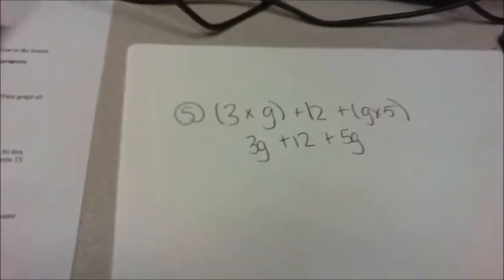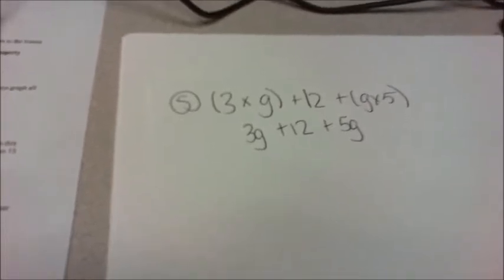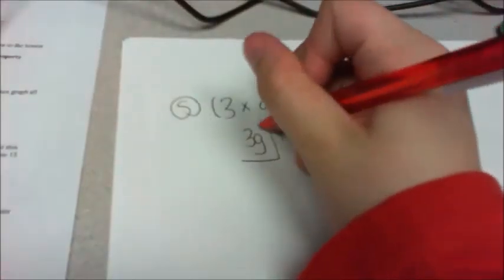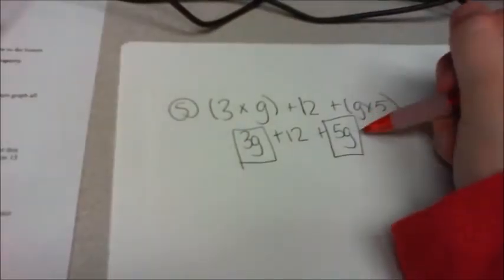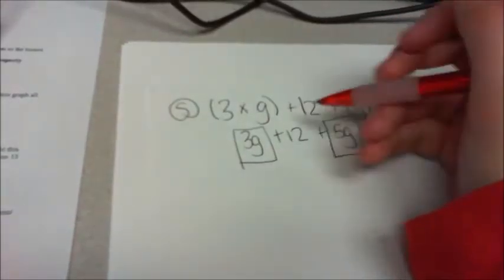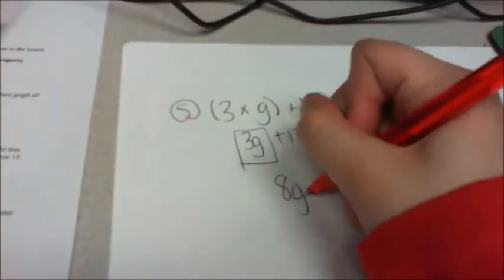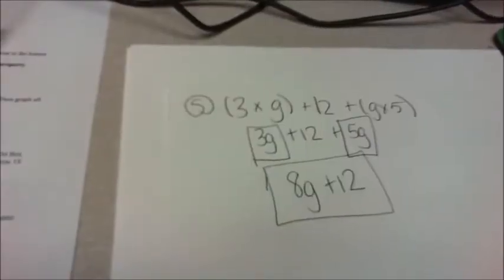Now to simplify, we need to find the terms that are alike. So what are our terms that are alike? The ones that have a g next to them. So 5 and 3. 5 plus 3 is 8. So we'll have 8g plus 12 as our simplified expression.